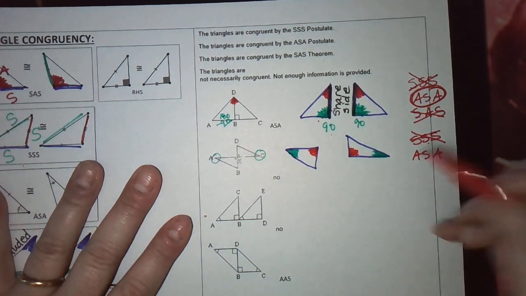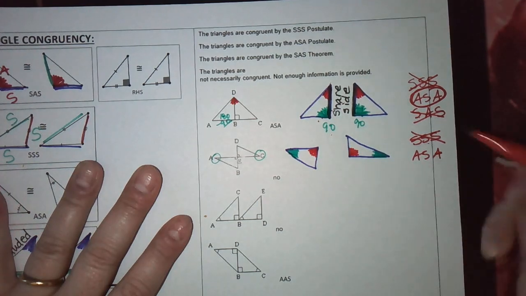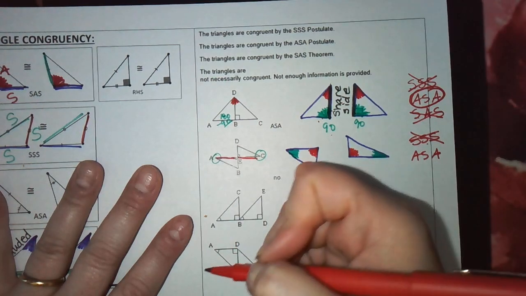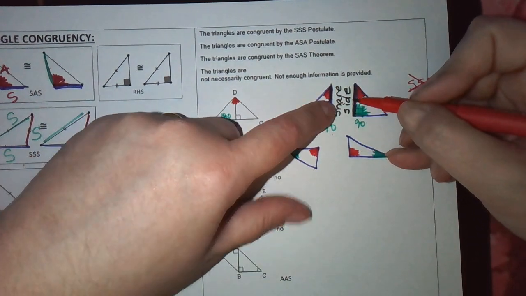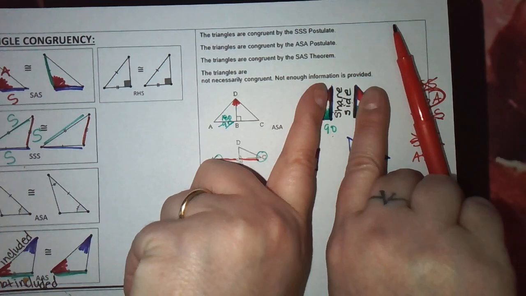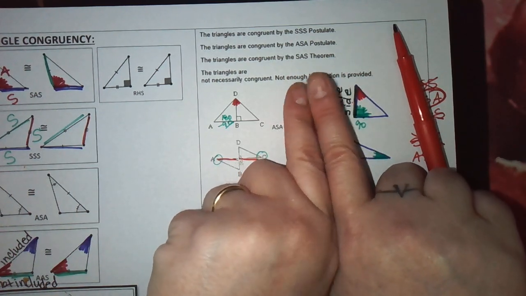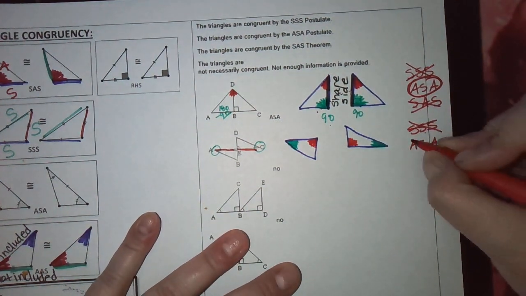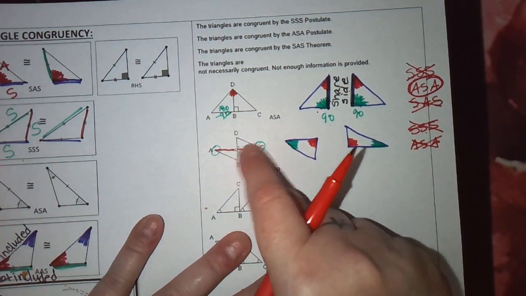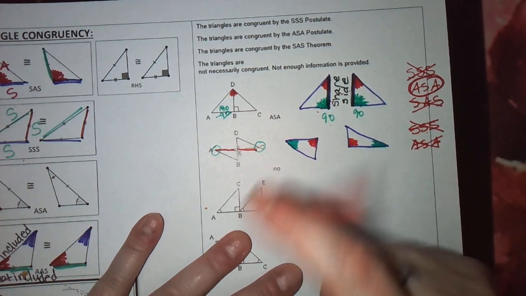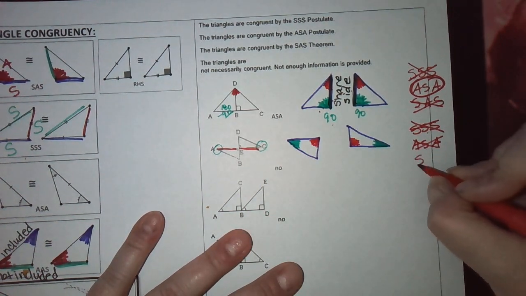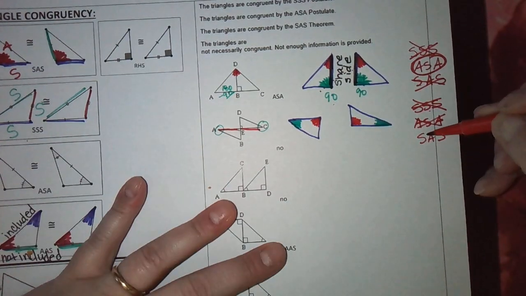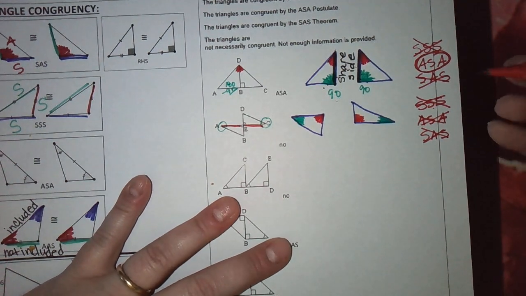ASA, again, we have the two angles, but we don't know that these two sides of the triangle are equal. The only reason we knew it on the last picture was because those two triangles were squished up together, as in they had the same height. Okay, so it's not ASA because we don't know what the lengths of these sides are. Okay, the last is SAS. Well, again, they didn't give us two sides that are the same. So it's nothing.